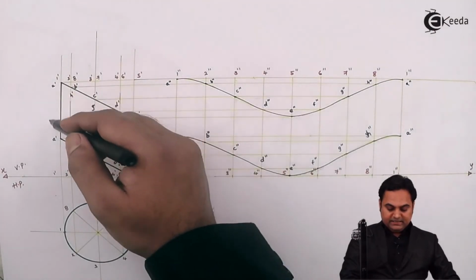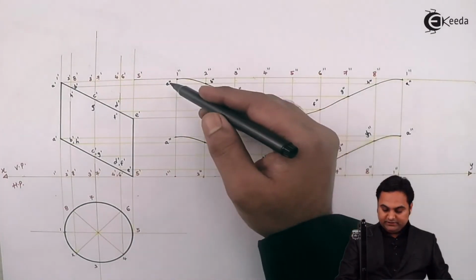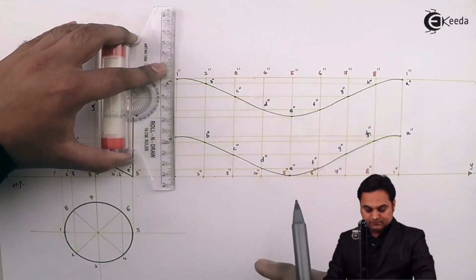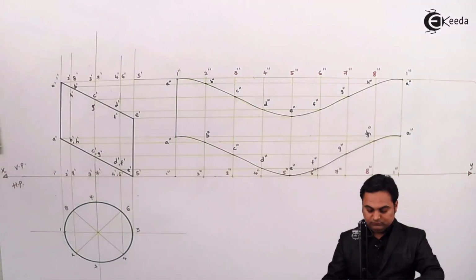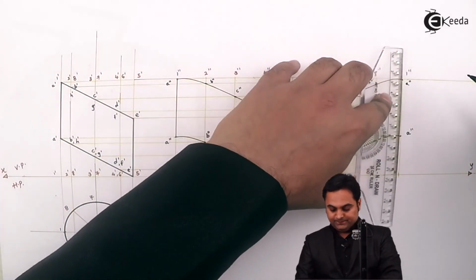Then A dash are connected. So I'll connect A double dash A double dash. Similarly at the other end.